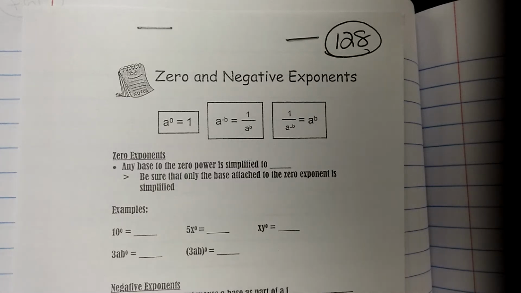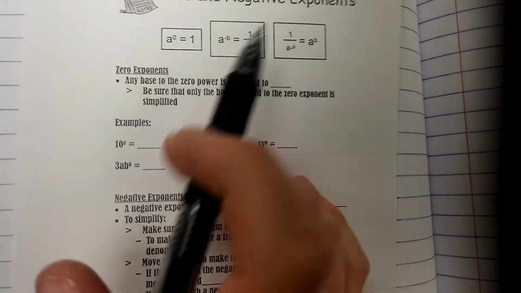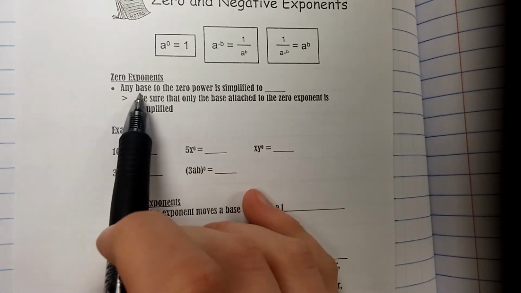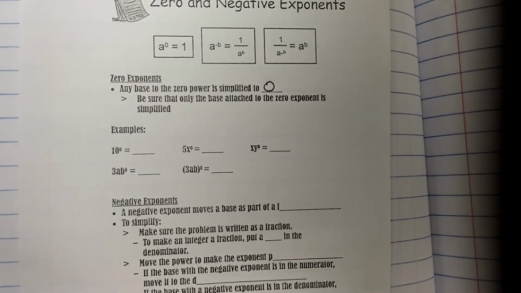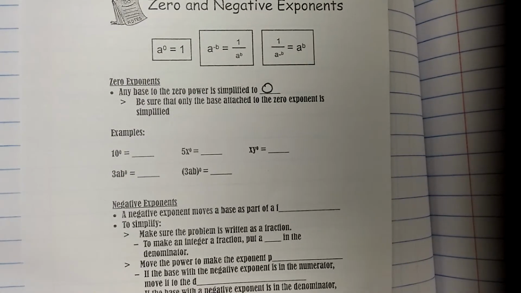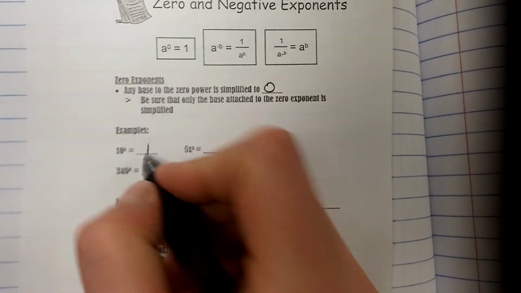In today's video, we're going to talk about negative and zero exponents and their rules in order to evaluate with them. So first rule we're going to talk about is zero exponents. Any base raised to the zero power is simplified to 1. Be sure that only the base attached to the zero exponent is simplified. So for example, number 1, 10 to the zero power, that's just going to be 1.